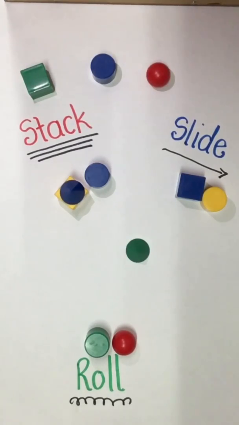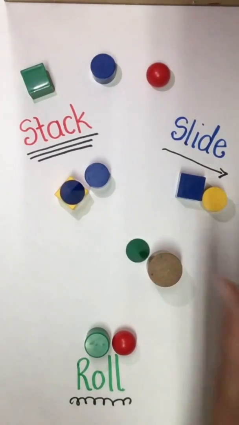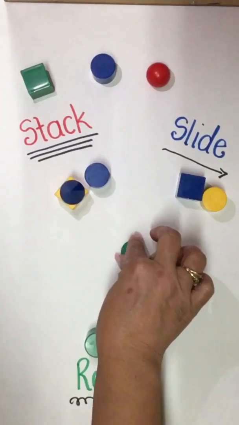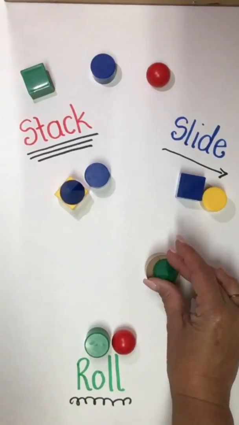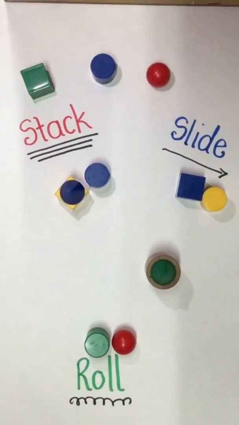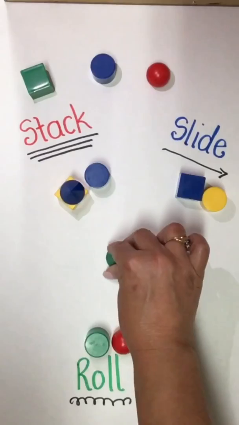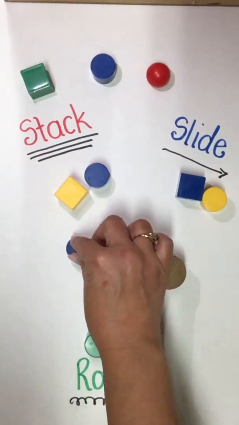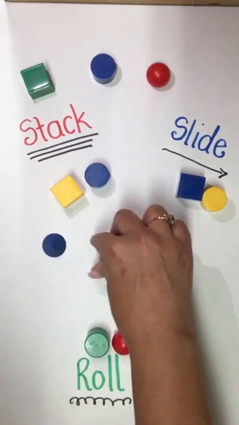Yes, it sure can. If I take this cylinder right here and I put this cone on top of that cylinder, can it stack? Yes, it can. So friends, a cone can stack.